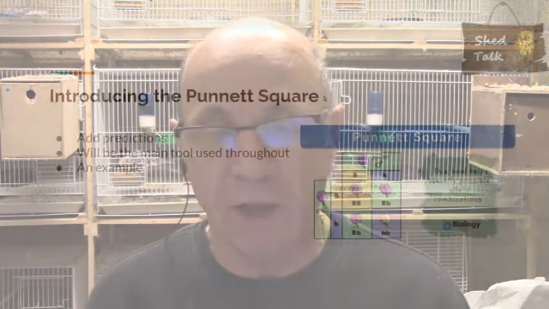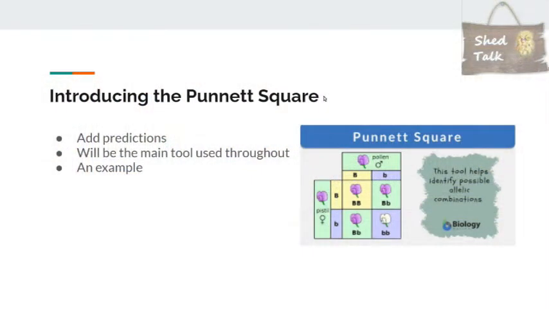So what I want to do now is to introduce you to one of the main tools that we will be using throughout this series in order to make predictions. There are a number of other tools that can be used, and you may have come across some of those, but this will be the main tool that I will be using. It's my preferred method of making a prediction, and that's using a tool called the Punnett Square. We'll nip over to my main computer now, and I'll bring one of those up and we'll describe what the Punnett Square is, the various elements of it, and how we would use that.